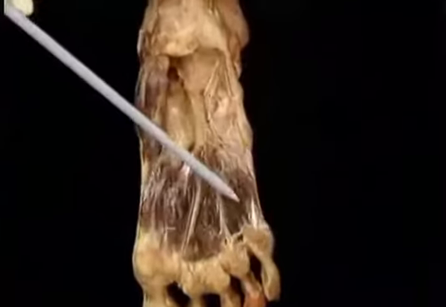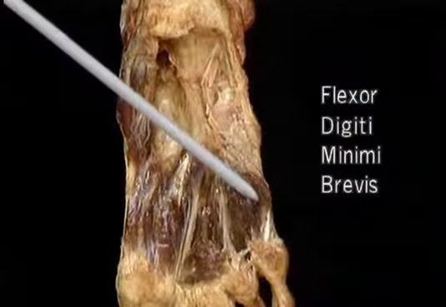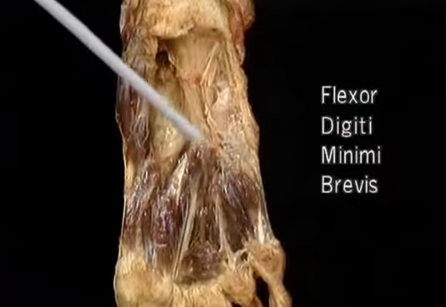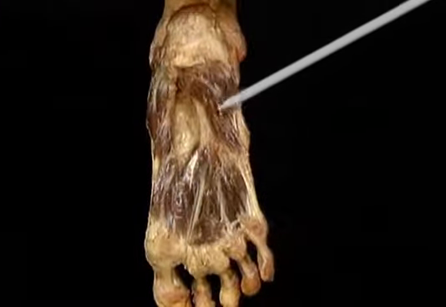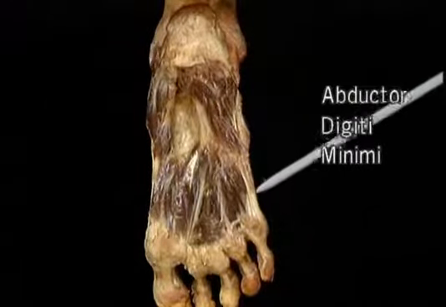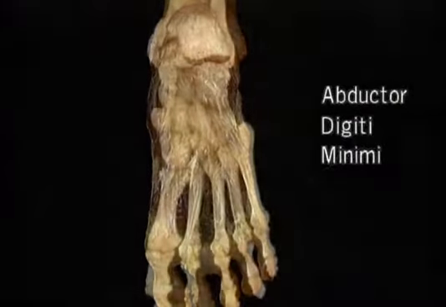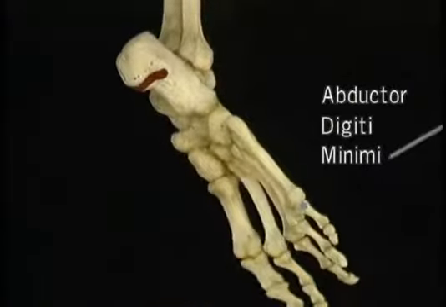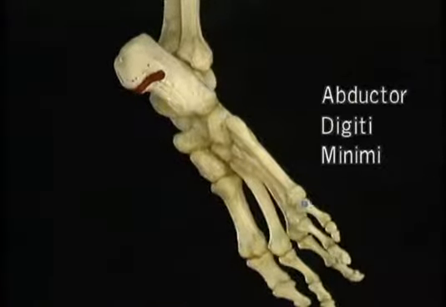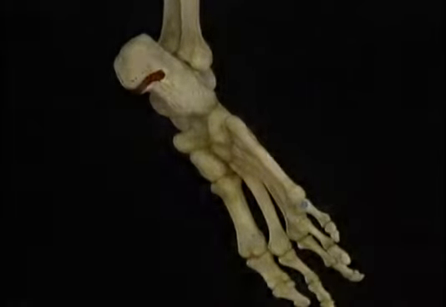Here's the flexor, flexor digiti minimi brevis. It's an outlying interosseous muscle that's been given a long name. Here's the abductor, abductor digiti minimi. It arises all the way back here on the calcaneus. It's inserted here on the proximal phalanx of the fifth toe.